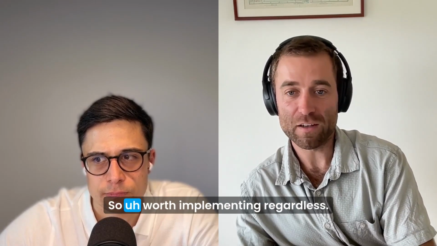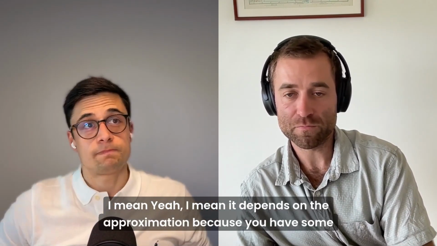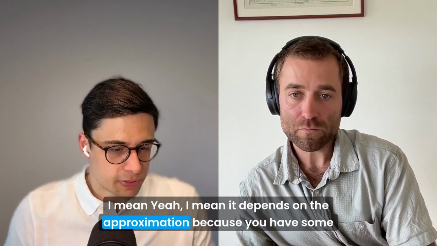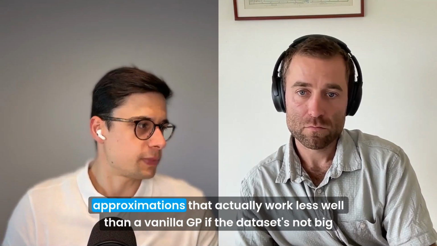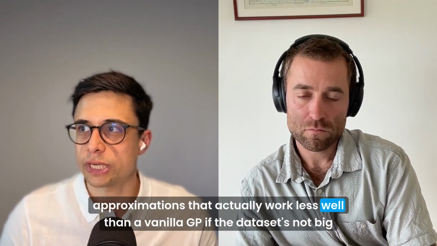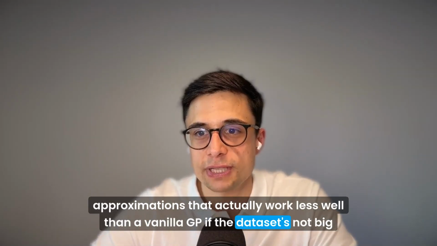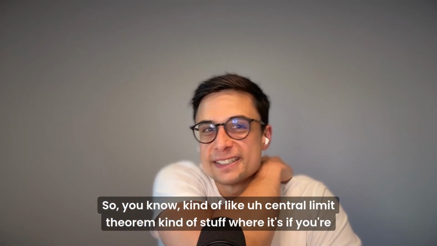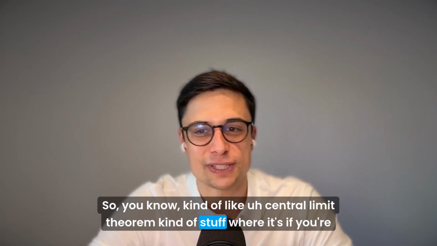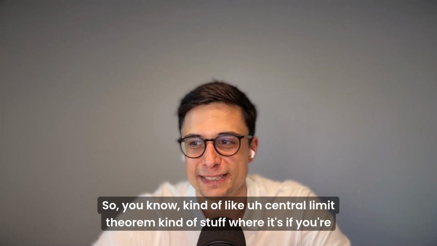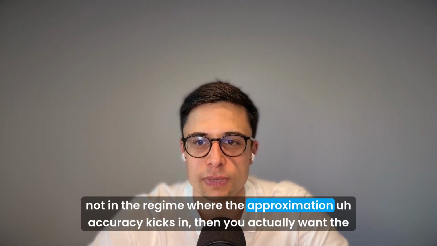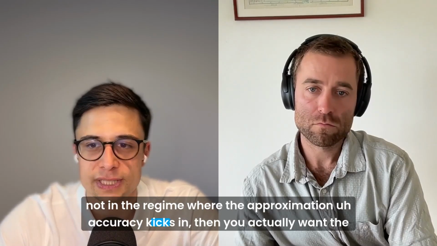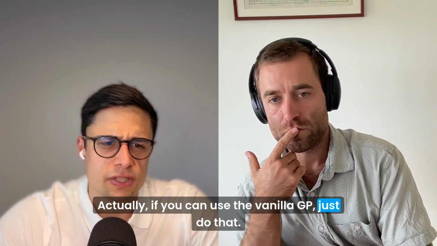So worth implementing regardless. I mean, it depends on the approximation, because some approximations actually work less well than a vanilla GP if the data set's not big enough. So, kind of like central limit theorem stuff, where if you're not in the regime where the approximation accuracy kicks in, then you actually want the vanilla GP. So if you can use the vanilla GP, just do that.